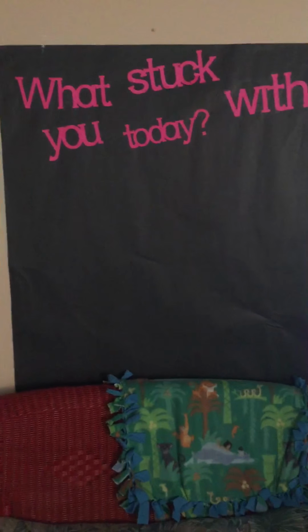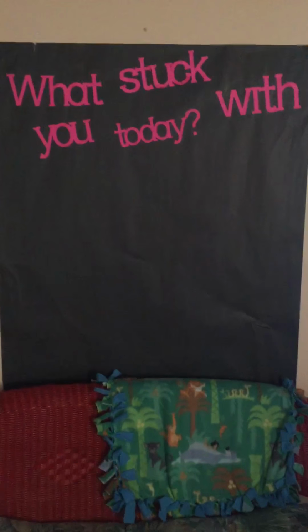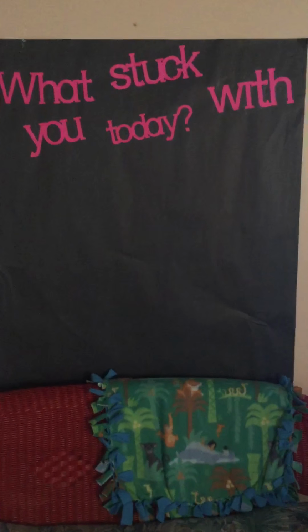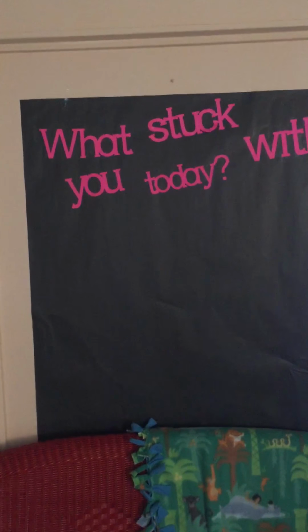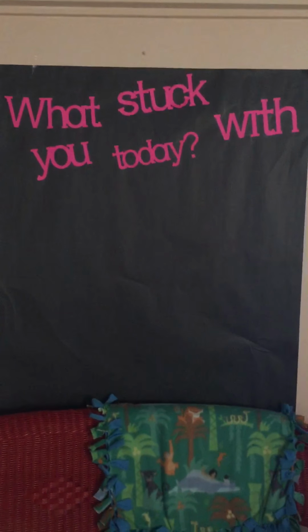We have a What Stuck With You Today wall. I've just cleaned it off because it's Monday, but on Thursdays or Fridays, each student gets a sticky note. They use their swag chart to write a sentence about what interesting or new thing they've learned this week, and on Monday we review those, clean it off, and get ready for the next week.